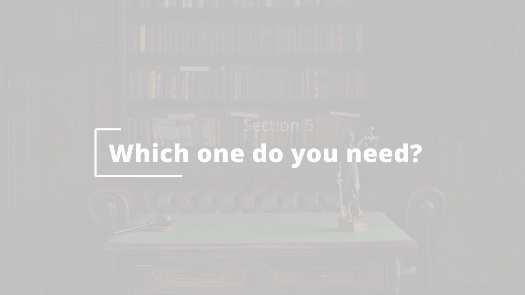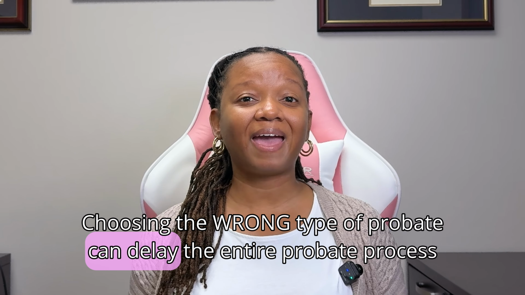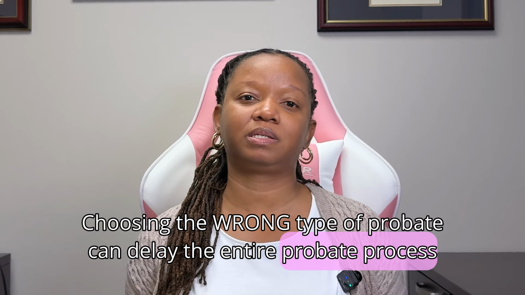Section 5, which one do you need? You may qualify for summary administration if the estate is under $75,000 in probate assets, there are no complex creditor issues, or the person passed away more than 2 years ago. You will likely need formal administration if the estate includes real estate, it exceeds the value of $75,000, there are multiple heirs or disputes, or if creditors must be addressed. Choosing the wrong type of probate can delay the entire probate process.